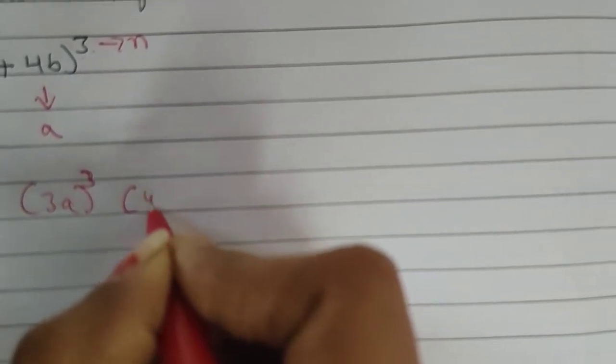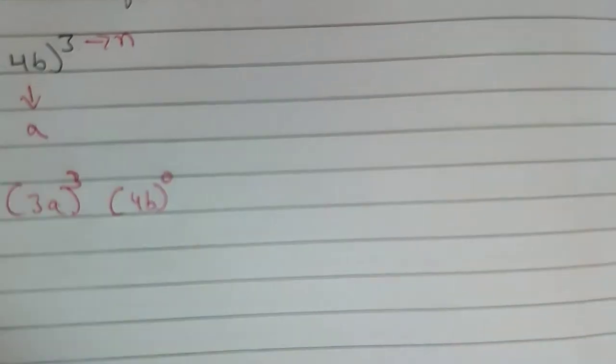So we'll expand that: nC0. So what is my n? 3. So I'll write down here 3C0 x raised to n and a raised to 0. So 3C0, x value is 3a raised to 3 and 4b raised to 0.